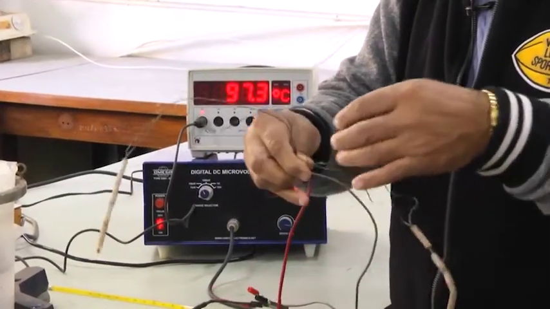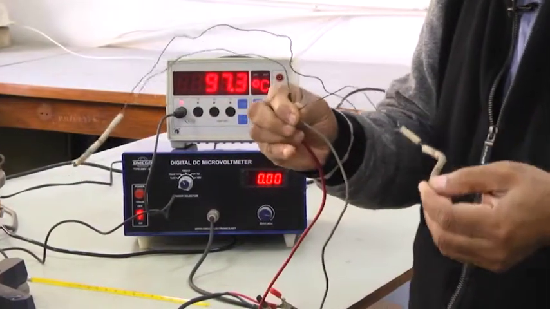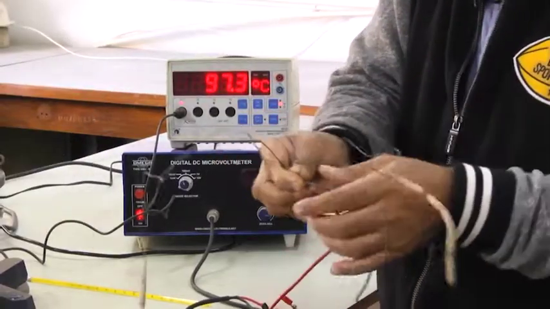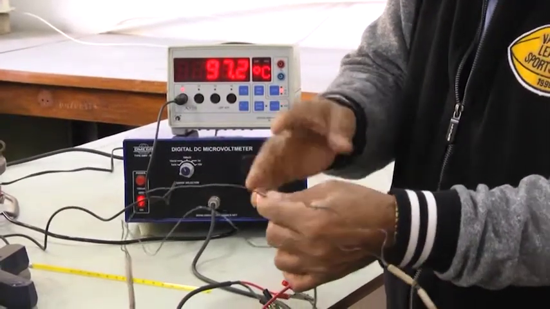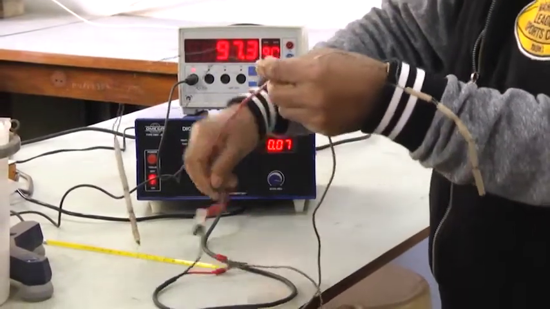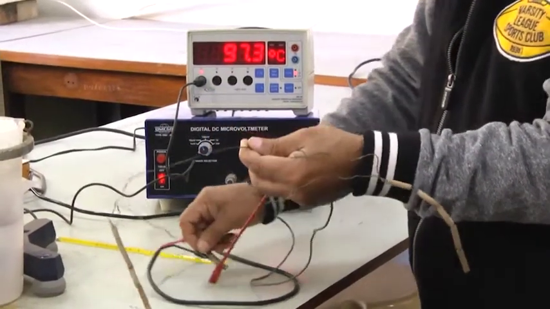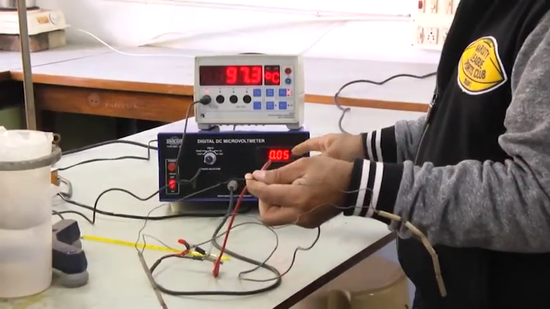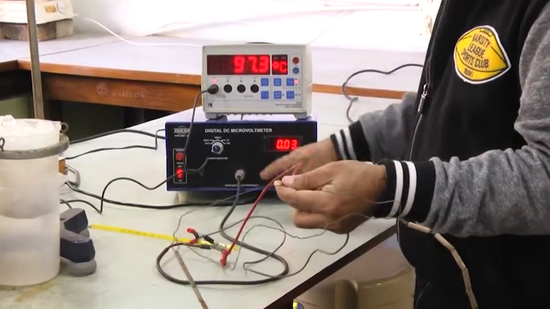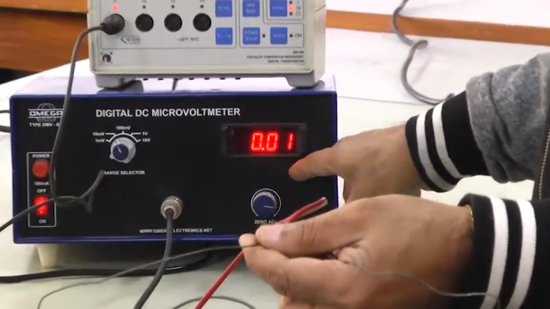So these two dissimilar metals have one junction here and another junction here. Now I cut just one wire to add this voltmeter, because I have to measure the induced thermo EMF. So this is the microvoltmeter, and the reading is coming in the microvoltmeter.